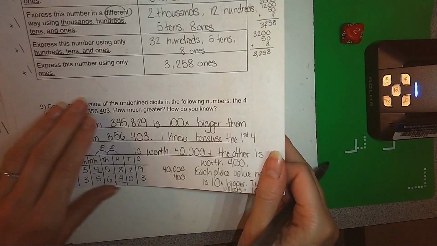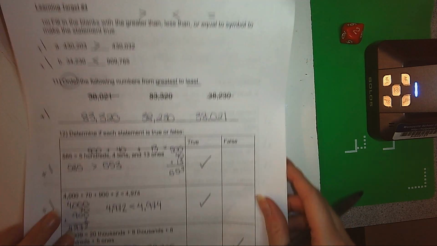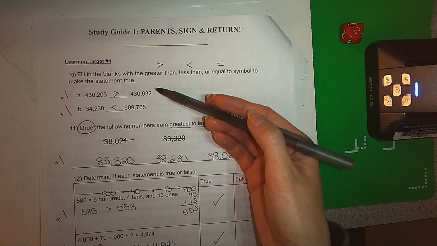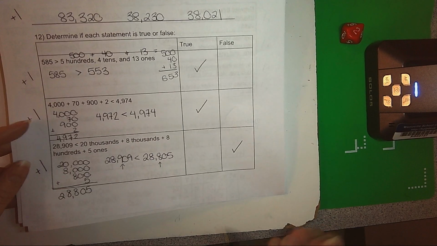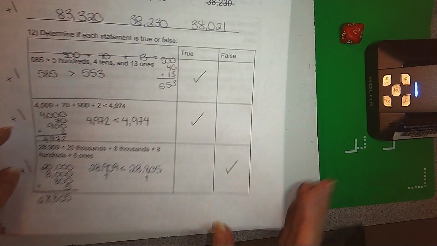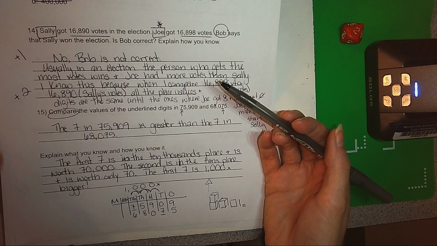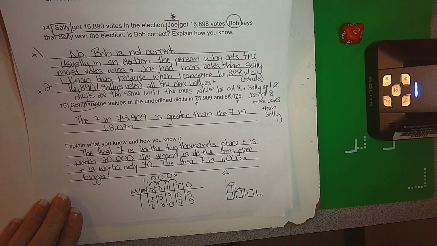Finally, you'll be able to compare and order numbers in both blank problems and problems that require you to do a little bit more thinking, as well as answering word problems that really help you to understand why the math works.